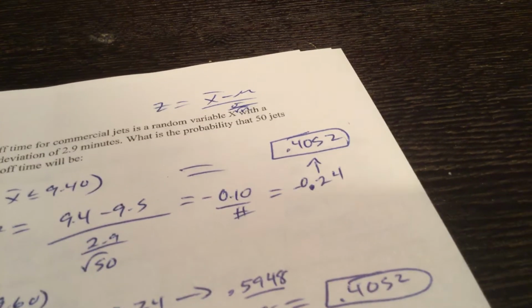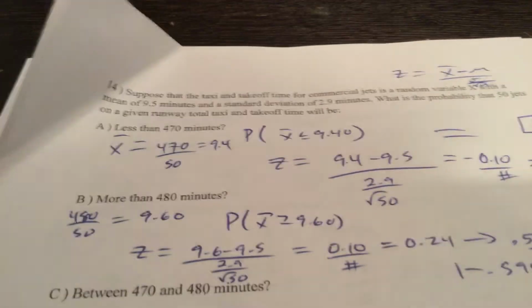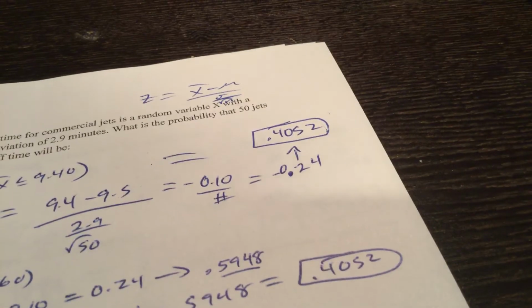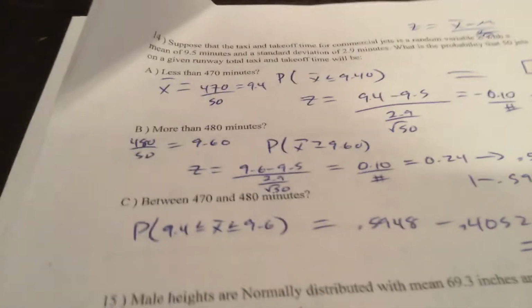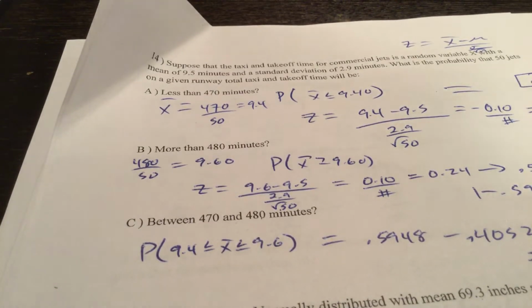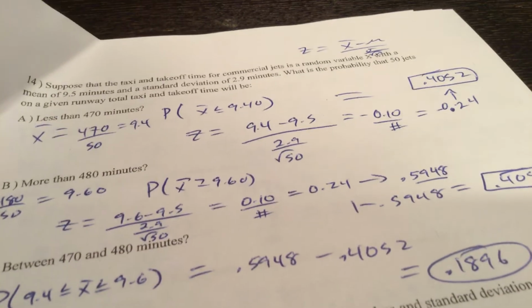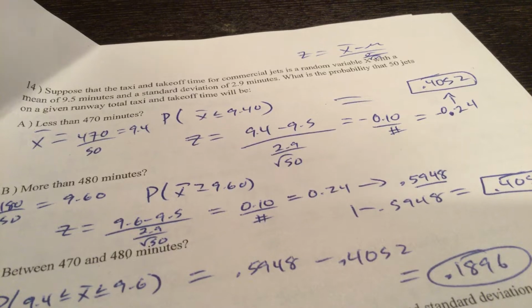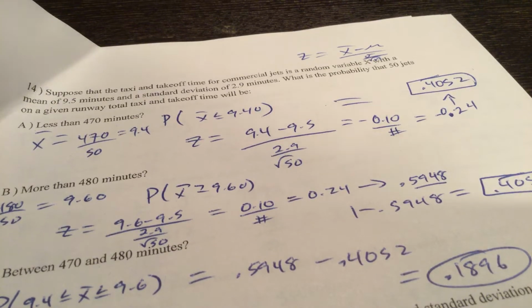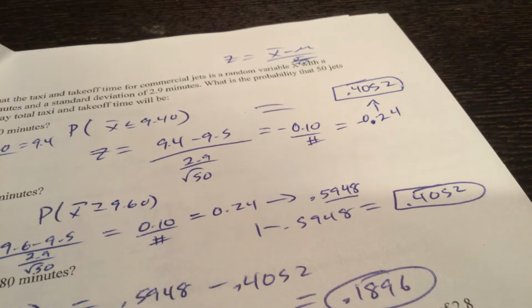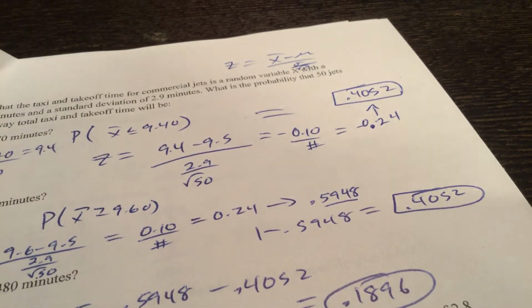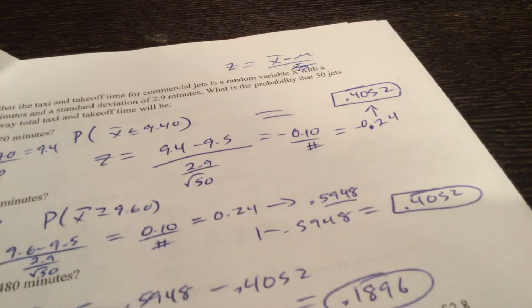There it is. Be careful with the calculator. This is a less than, so I'm going to keep that area. What's the probability that the mean time will be more than 9.6, because you take 480 divided by 50? All right, folks, that's just going to be 0.10 divided by that same standard deviation divided by the square root of n. So it's going to be the opposite z-score, 0.24.